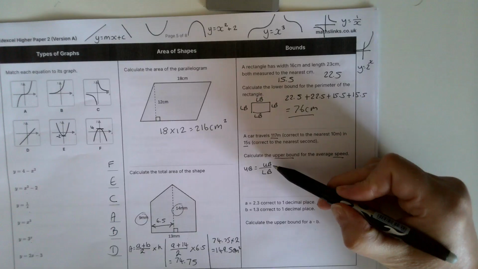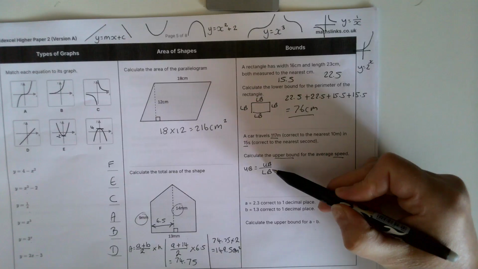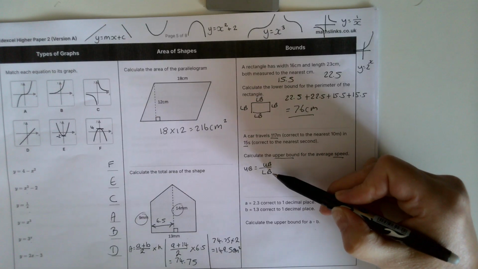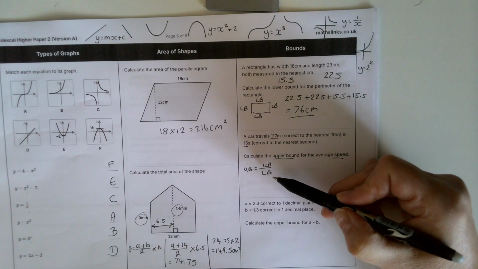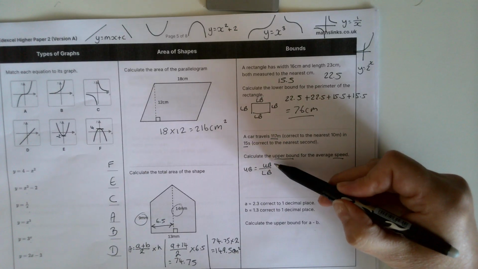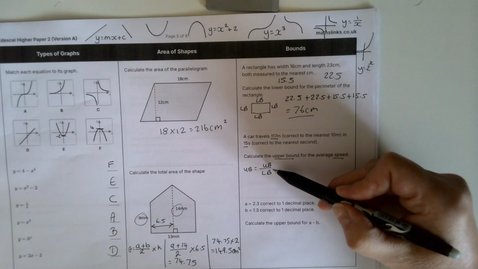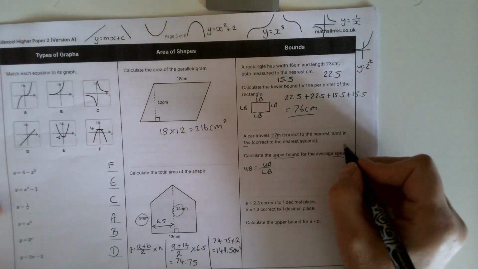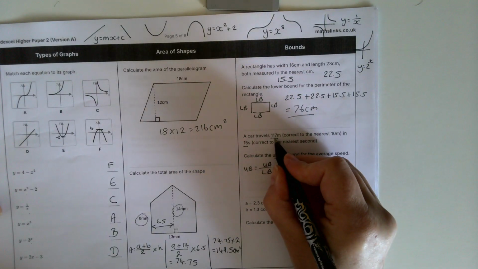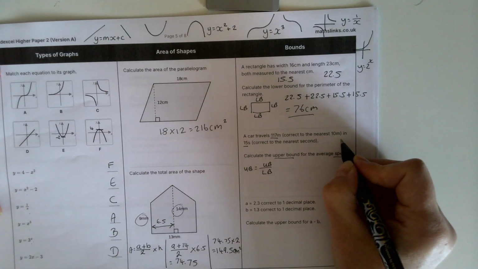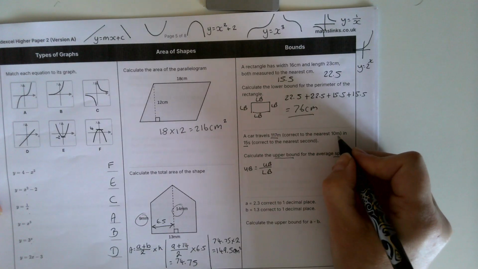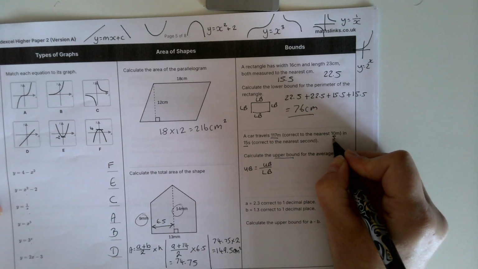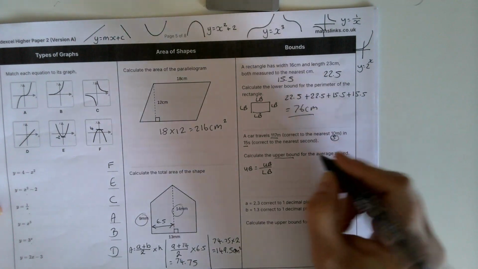Well, that's going to be ordering as much pizza as you possibly can, but dividing that by the fewest amount of people, and that's going to get you the biggest. So you want the biggest amount of pizza divided by the smallest number of people you possibly can. So that means we're going to want the upper bound of 117. Now that's rounded to nearest 10, so you half that 10 and then you're going to take off 5.